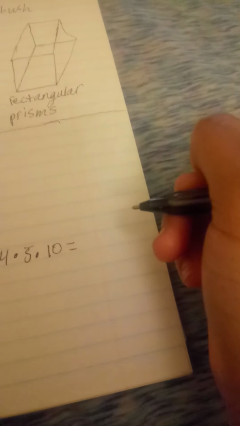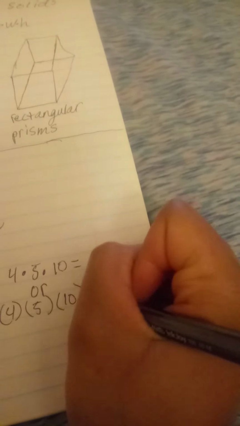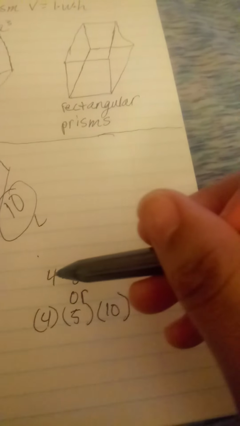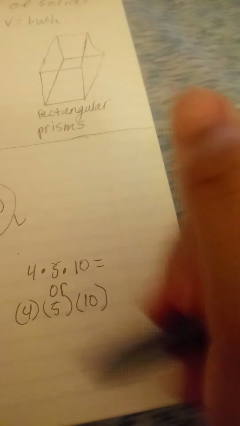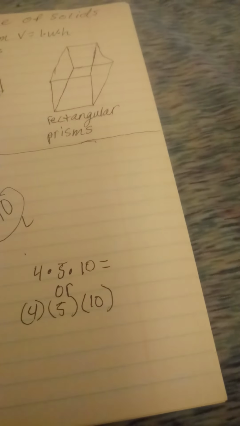4 times 5 times 10 equals. Or if you want to, you can write it with a dot, because some people get confused when you write the X in between.